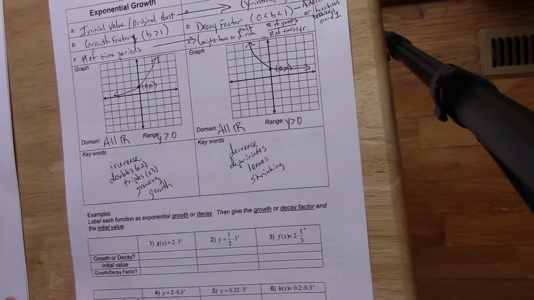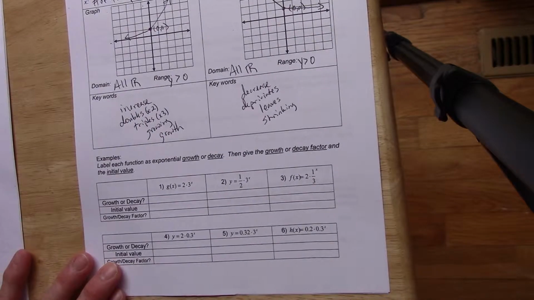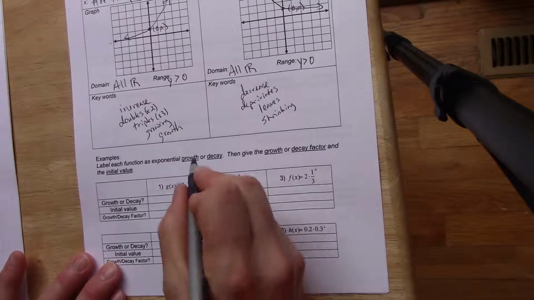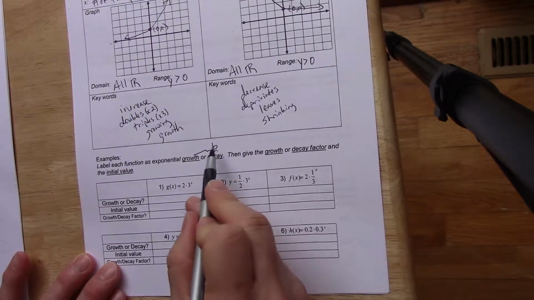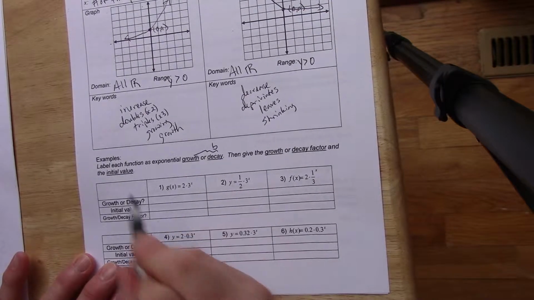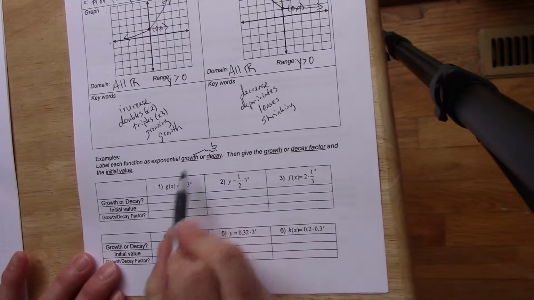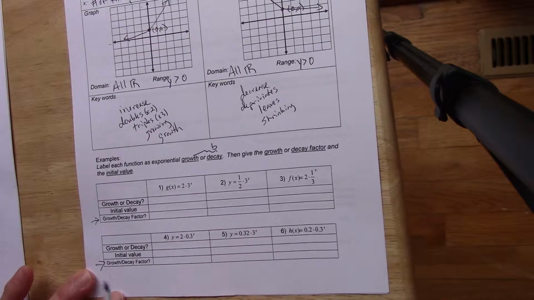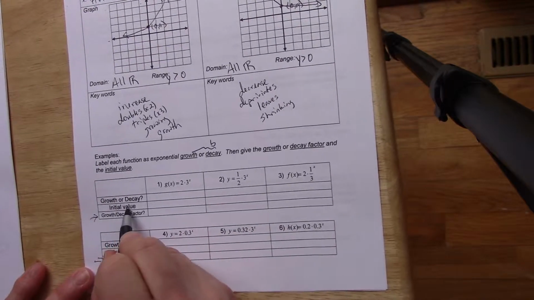Now down at the bottom here, don't make this harder than what it is. All it is talking about is: is it growth or decay? And what I want you to recognize is growth or decay are specifically found from b. If b is greater than 1, then it's growth. If b is less than 1, it's decay, and it's as simple as that. Once you know your growth or decay factor, I would say do this first. Then I can just write growth or decay, and I'm trying to find the initial value, which is a.